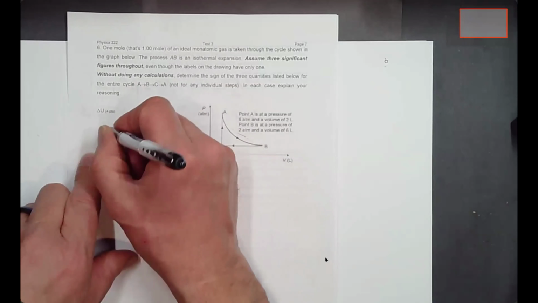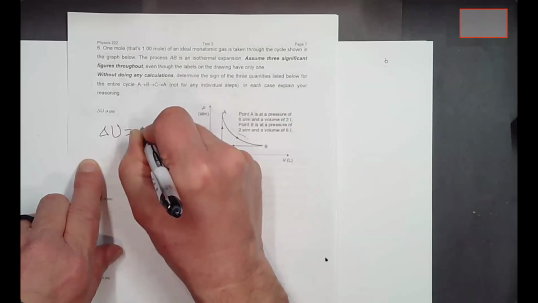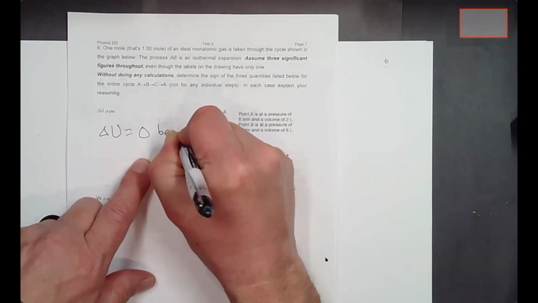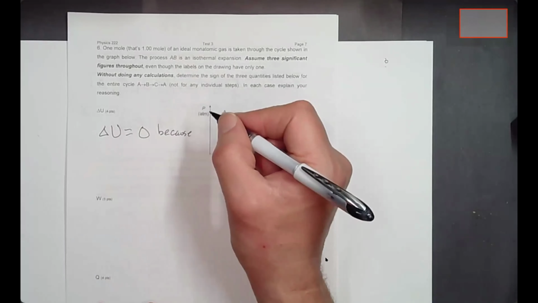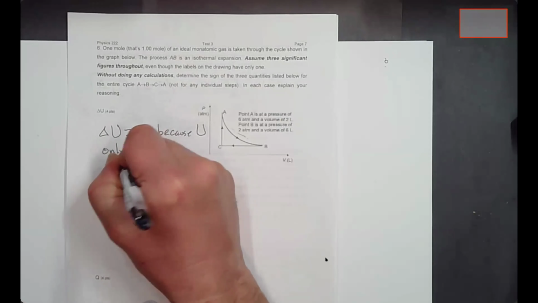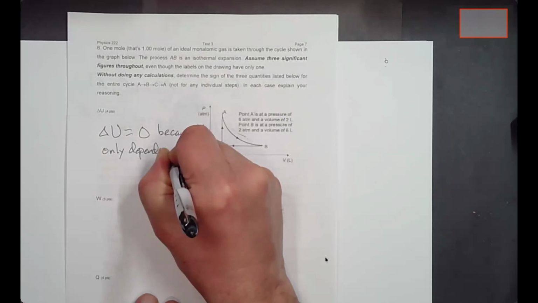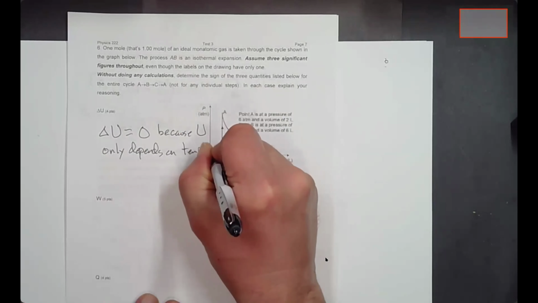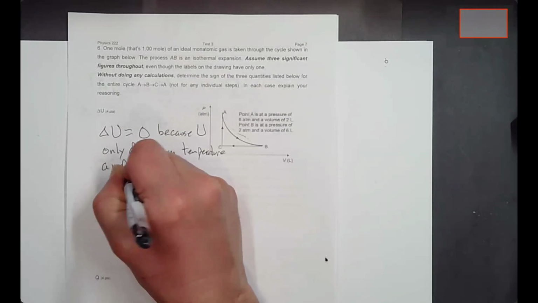So the sign of delta U for the entire cycle is 0 because U only depends on temperature. And you're returning to the same state.